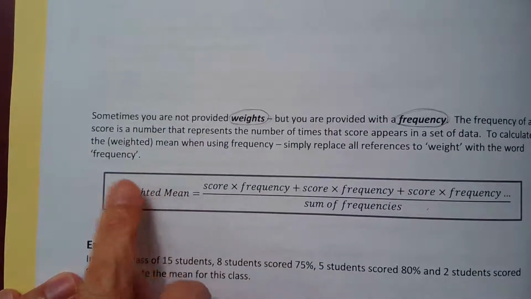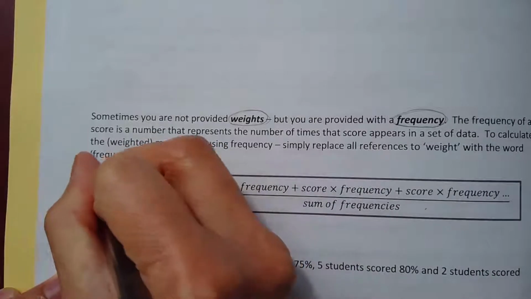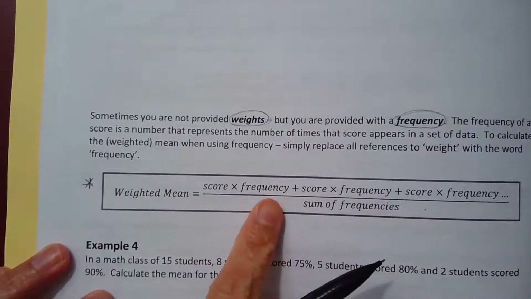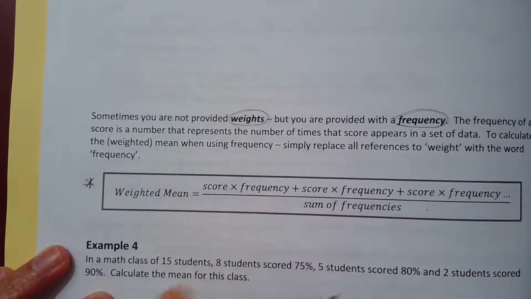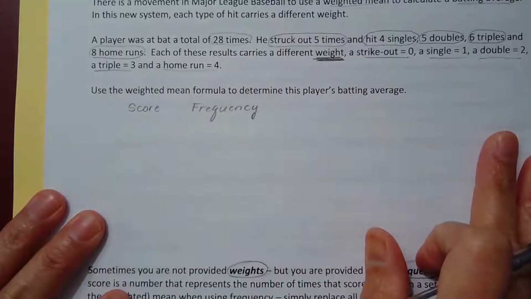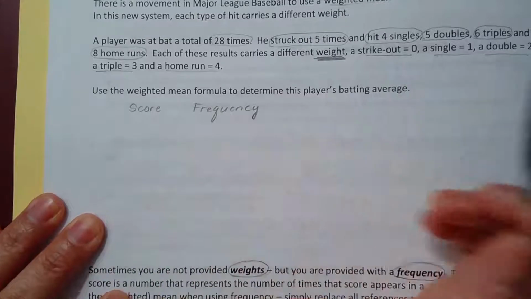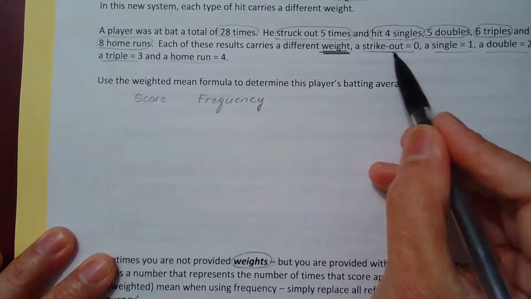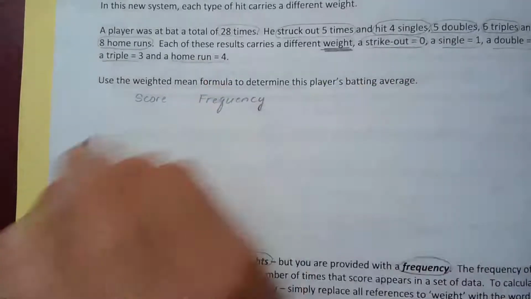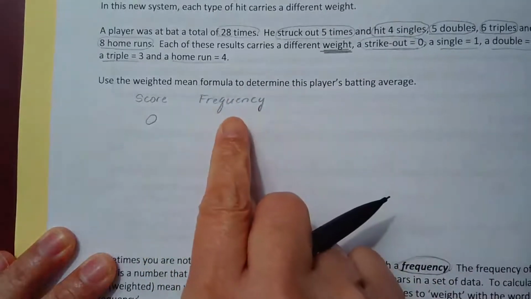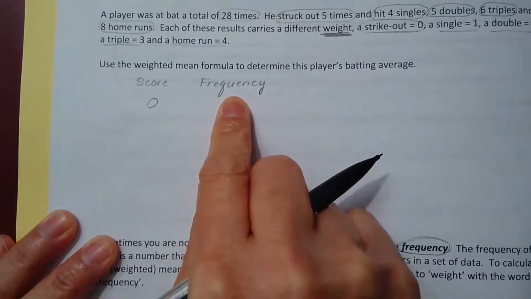Now there's going to be a new formula over here. This is also weighted mean, but instead of the actual weights, they talk about frequency, how many times it shows up. So the score. Each of these carries a different weight or different importance. Strikeouts, these are the scores, and then the frequency, how many strikeouts are there?